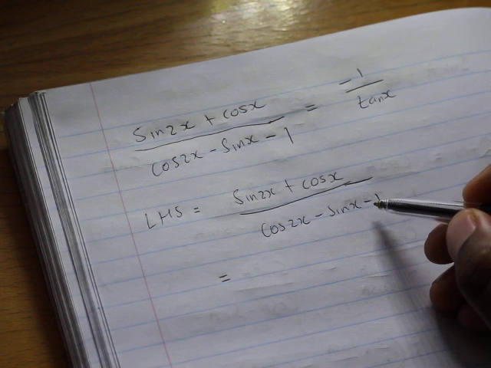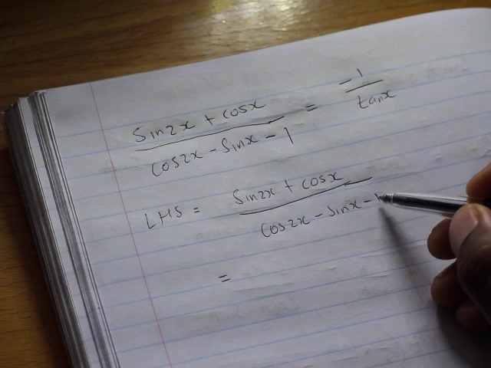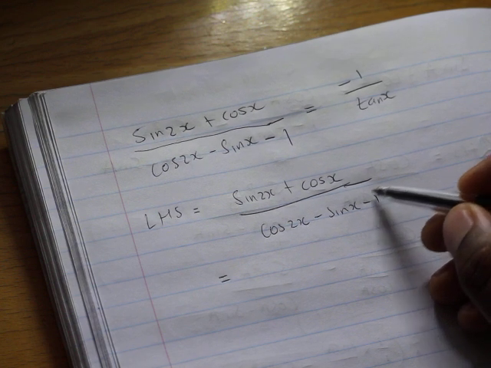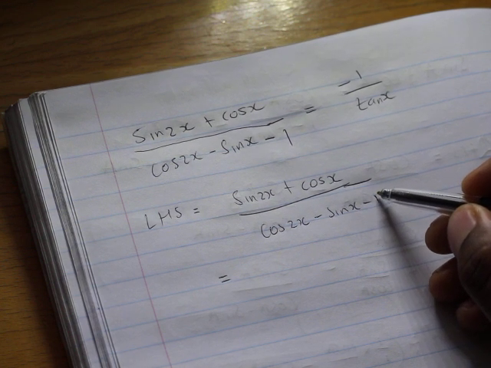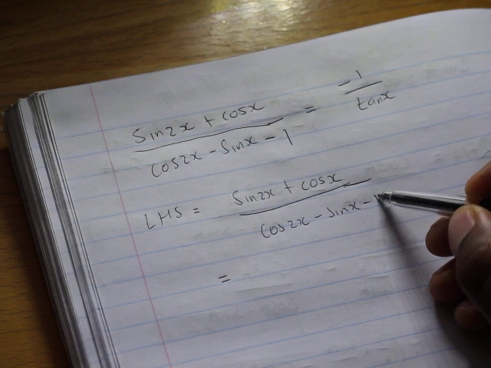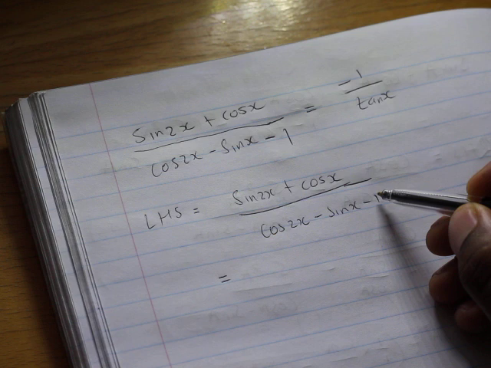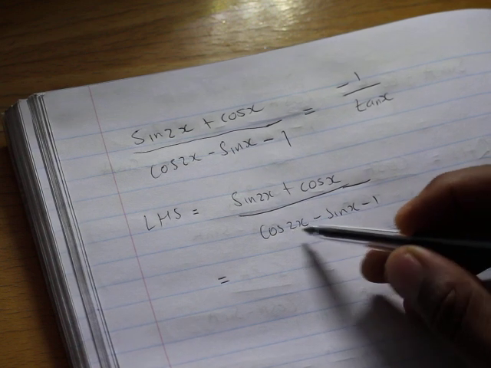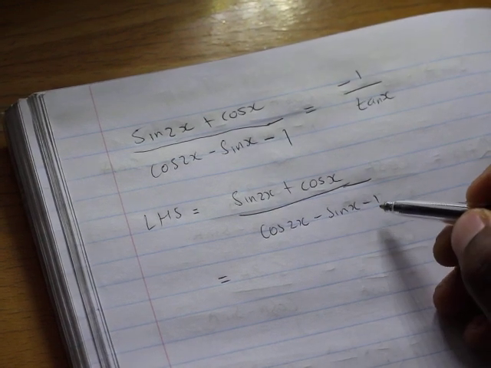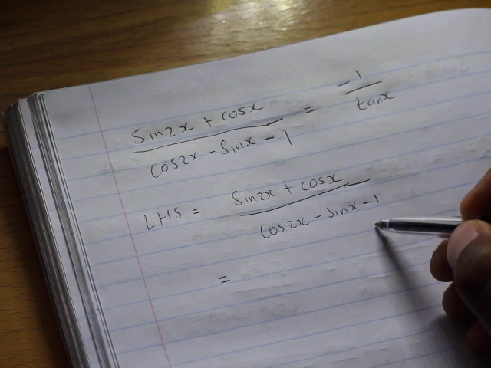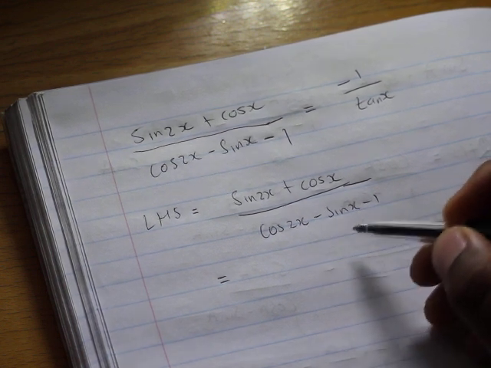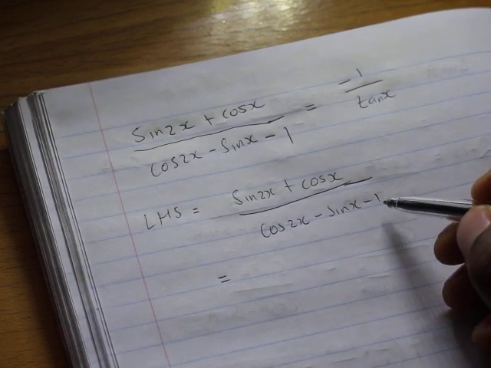Because remember, cosine has got 3 identities. So if we had sine squared here isolated, then I would go for the identity which has got, you know, sine squared for cosine of 2x, because I want these things to cancel out. That's the most important thing, you know.